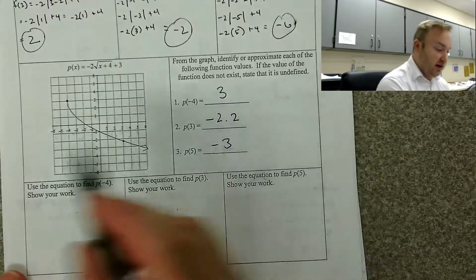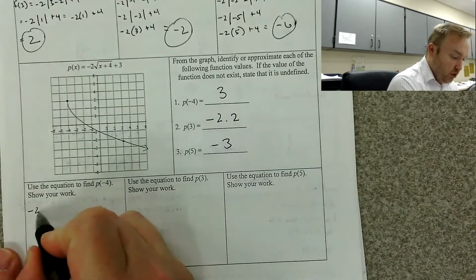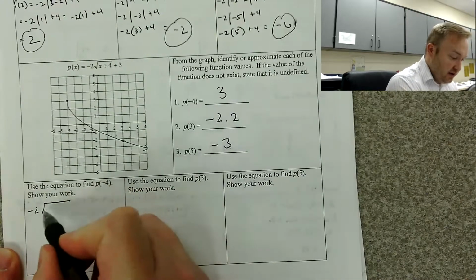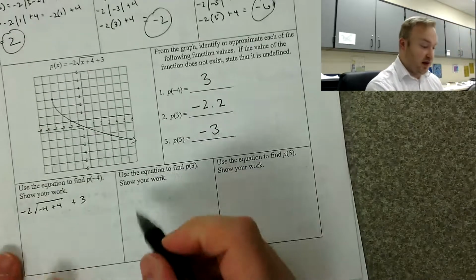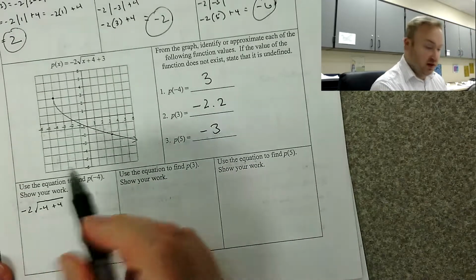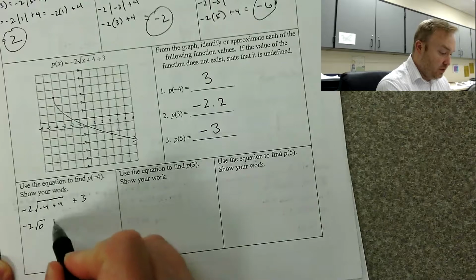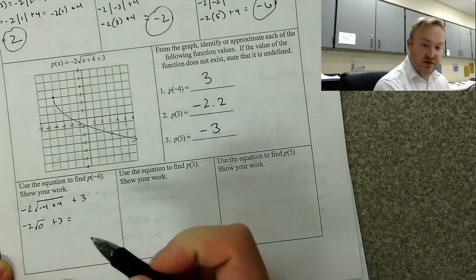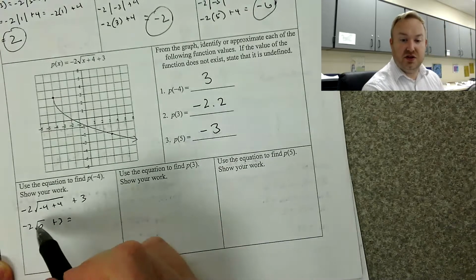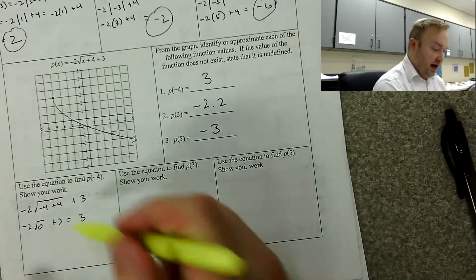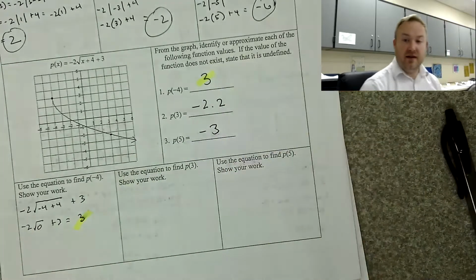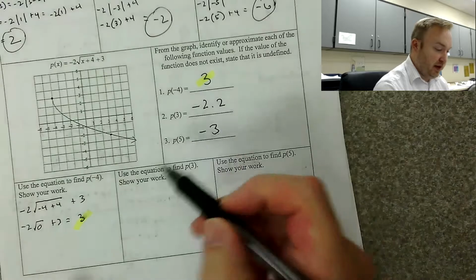So we'll plug in -4. So p of -4 will be -2 times the square root of -4 plus 4, and then outside the square root is a +3. -4 plus 4 is obviously 0, and the square root of 0 is 0, so this is -2 times 0. So I'm just going to get a 3, and looky there, we got the same value analytically that we did graphically. Let's find p of 3.